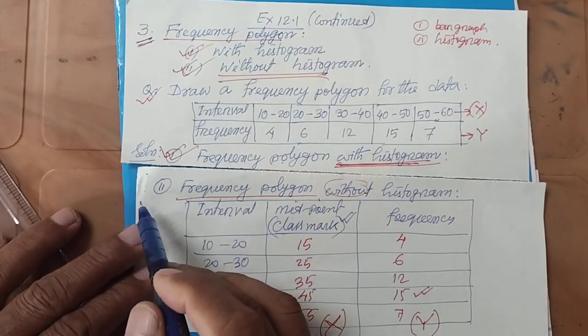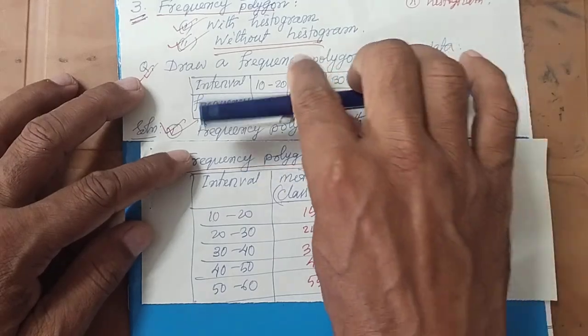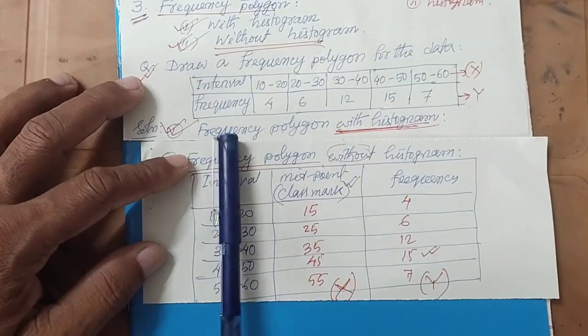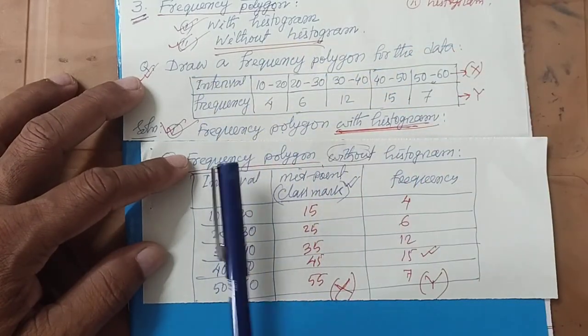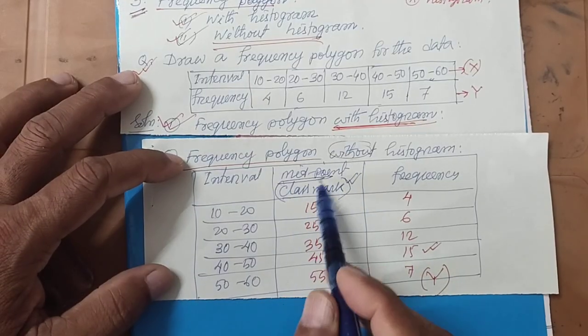To draw a frequency polygon without a histogram, this is the given data. The data is written horizontally. First you will make it vertical like this, interval, and to draw a frequency polygon without a histogram, you must find the middle points of every interval.